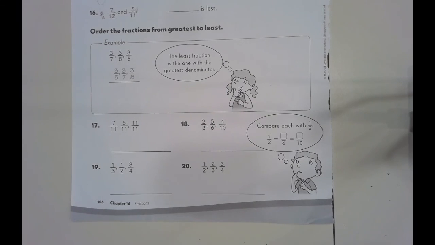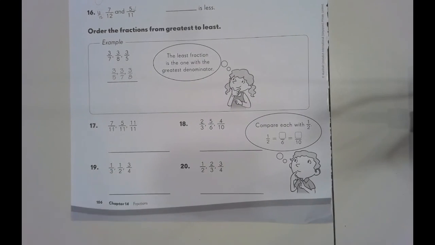These can be challenging, but as long as you stop and think about benchmark fractions, think about the size of the pieces when you have bigger denominators versus smaller denominators, and draw models when you need to, because sometimes drawing pictures, fraction models can also help you figure out which is greater and which is less. Good luck. You can do this.